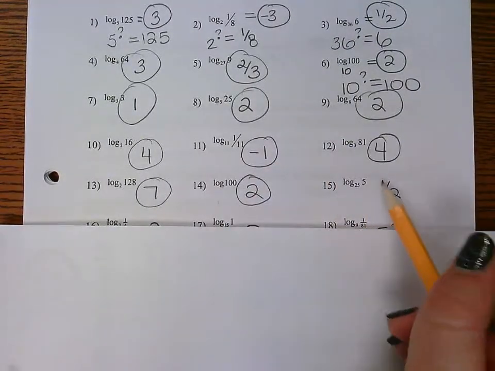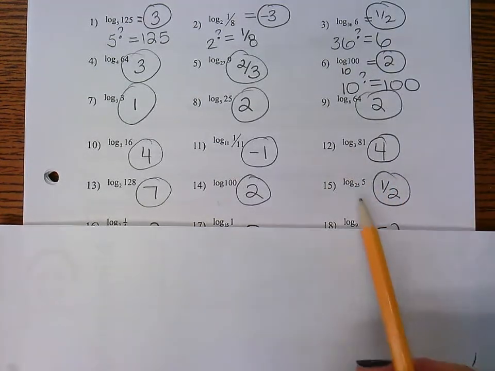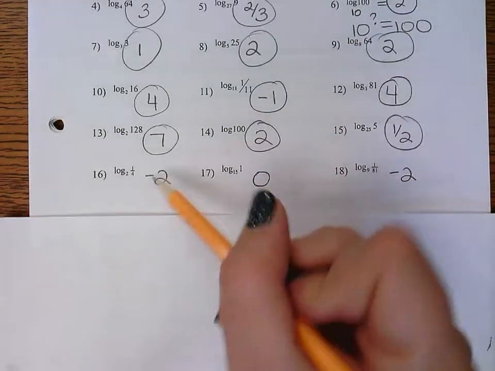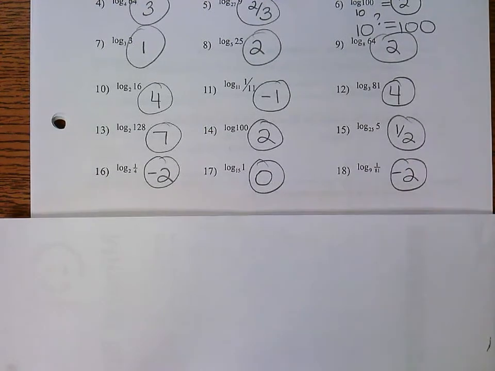15 would be 1/2, right? It's the square root of 25 gets you down to 5. So the base of the log is the base of the exponential expression. This would be -2, 0, and -2 again, right? So what is a logarithm?